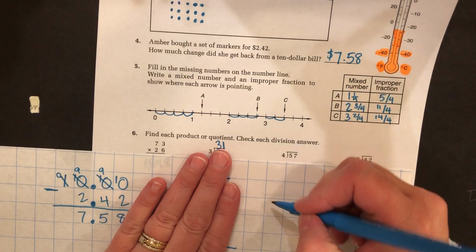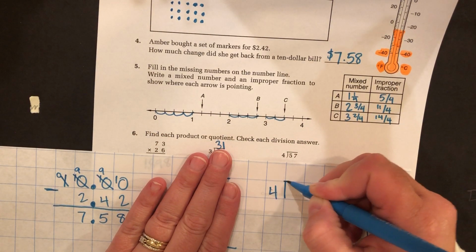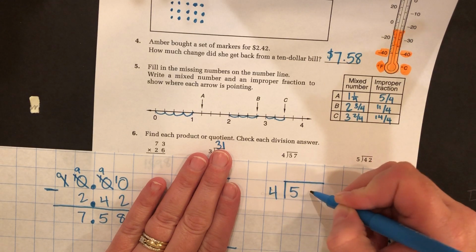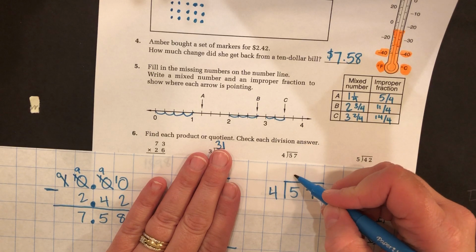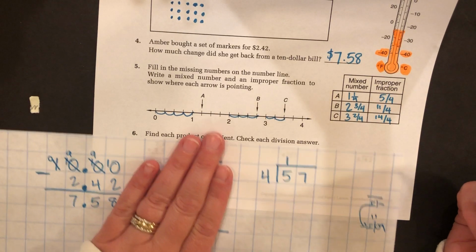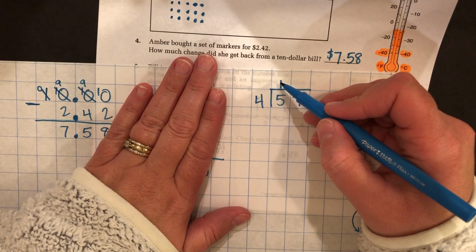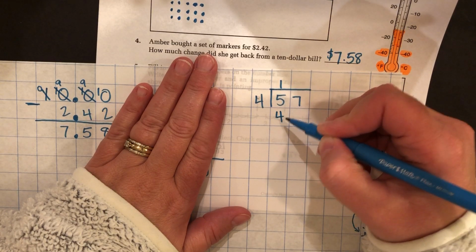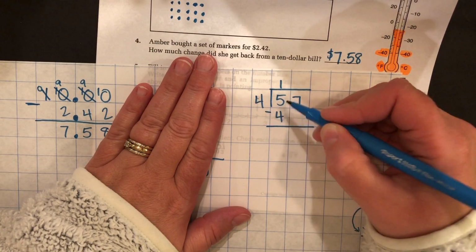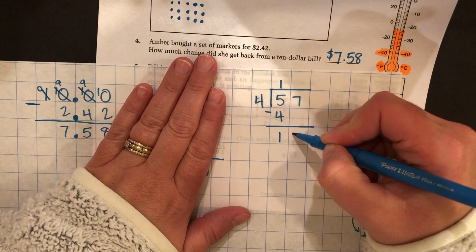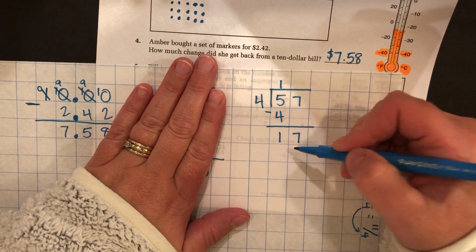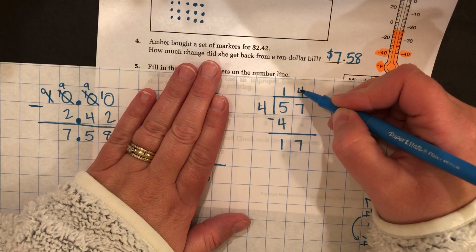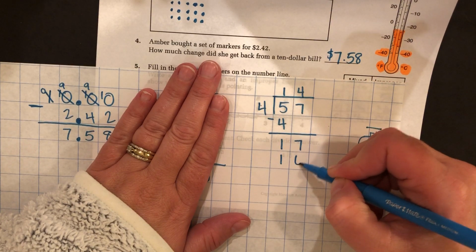Let's do the next one. 4 into 57. 4 goes into 5 one time. 1 times 4 is 4. Subtract 1, bring down the 7. 4 goes into 17 4 times. 4 times 4 is 16.